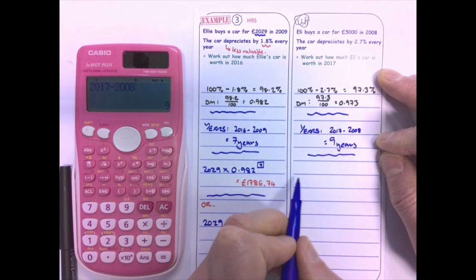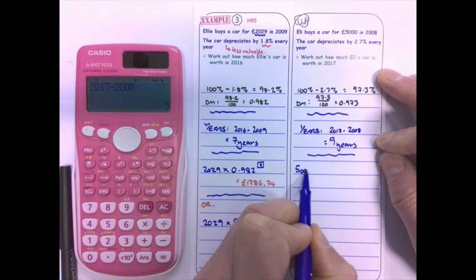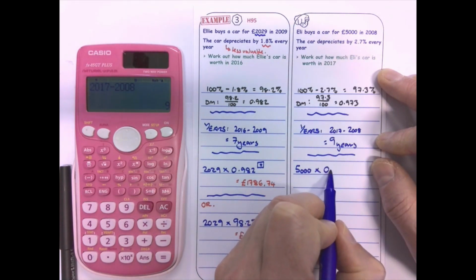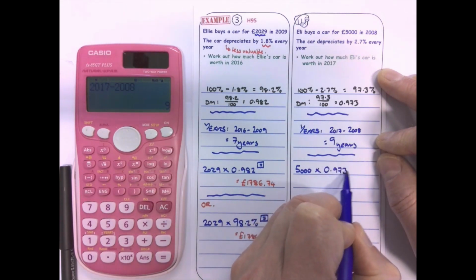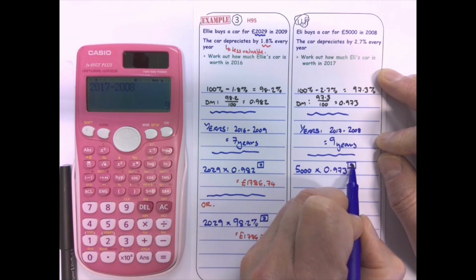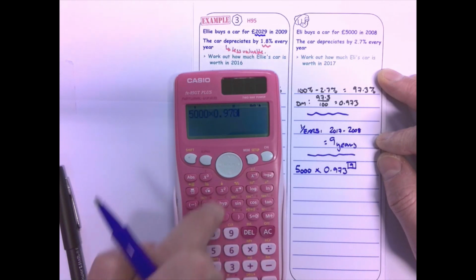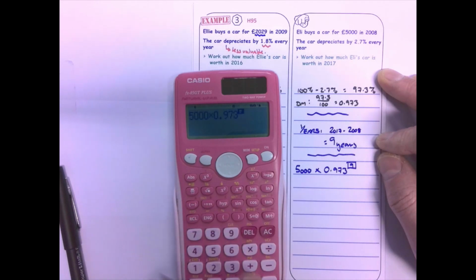So we need to do the calculation now. 5,000 multiplied by the decimal multiplier, and I'm going to take that up to the power 9. So 5,000 times 0.973, take that to the power 9.